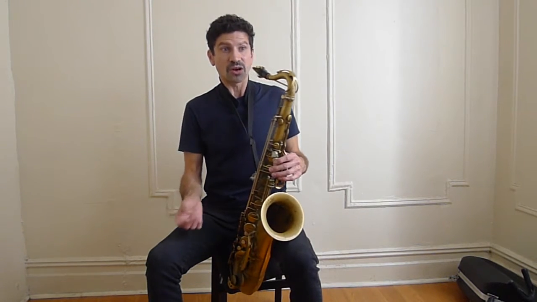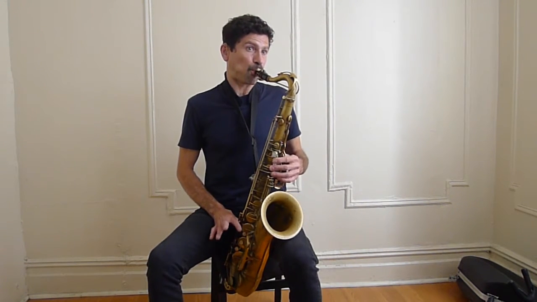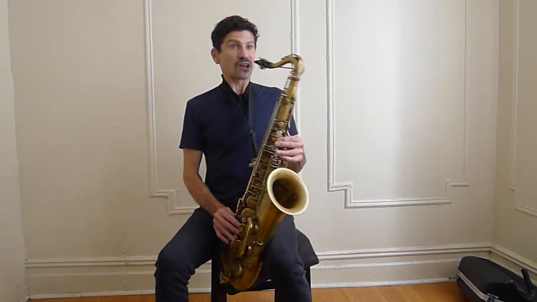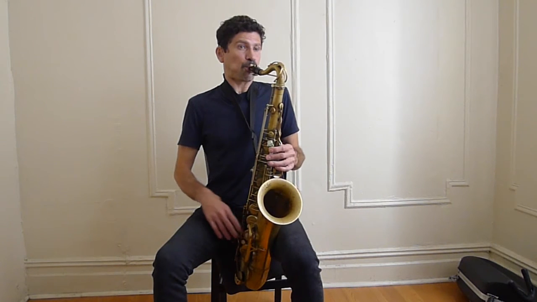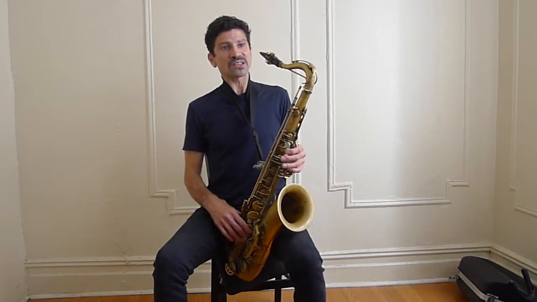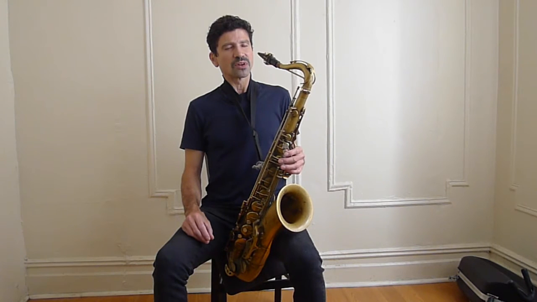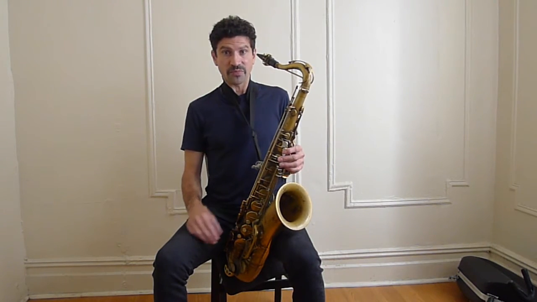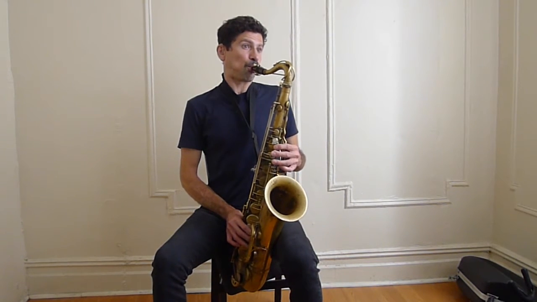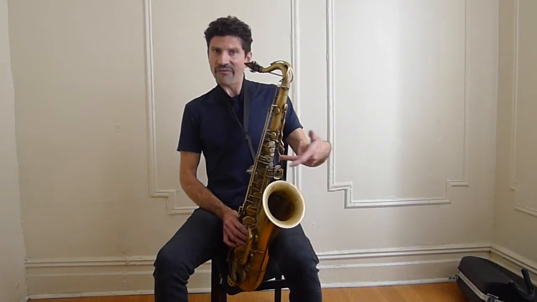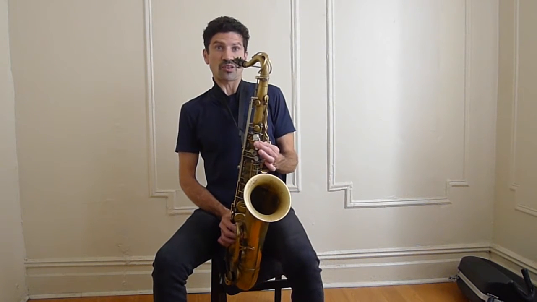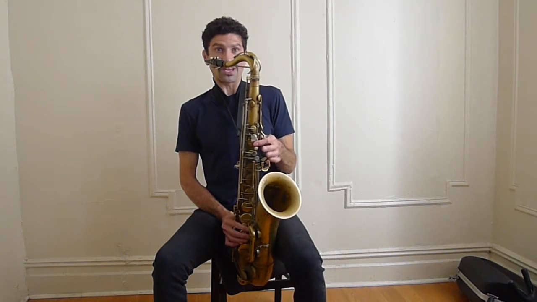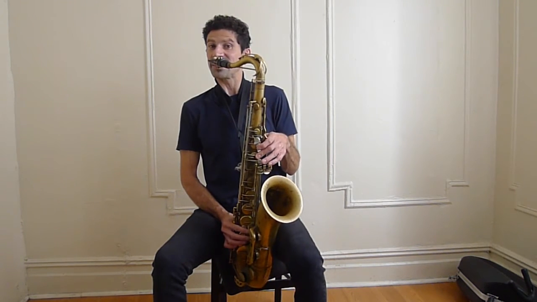So right there, where I started on B, that is the G sharp minor 7 chord, with a flat 5 in there, and I started on the third, B. So I went B, A as a passing tone, then A flat.